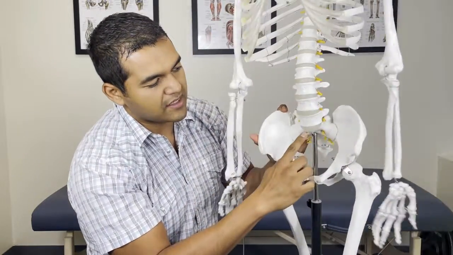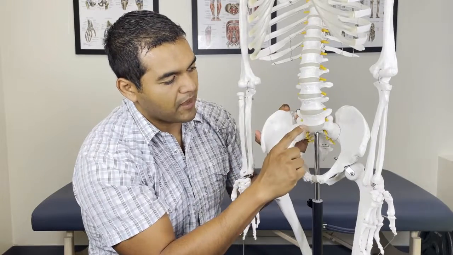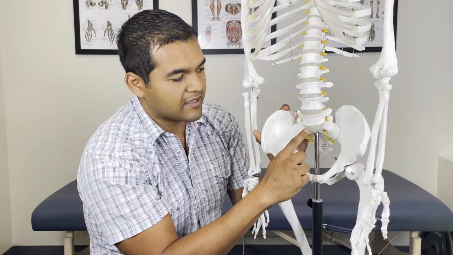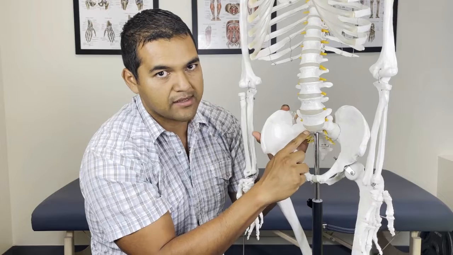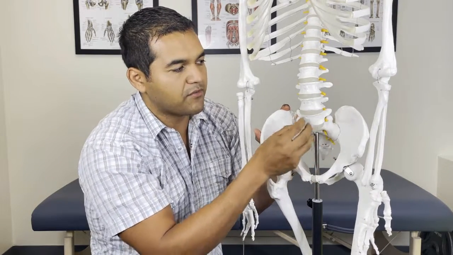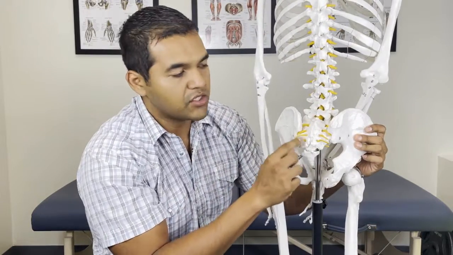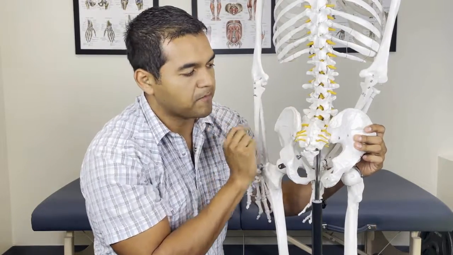So here you can see the bottommost disc. Here's L5, L4, 3, 2, 1. L5 has a disc under it, and that disc sits right on top of the sacrum, or we call it S1. And the sacrum is basically a bunch of vertebrae fused together. That's why you have bumps on it and nerves, just like you have up here in the spine.